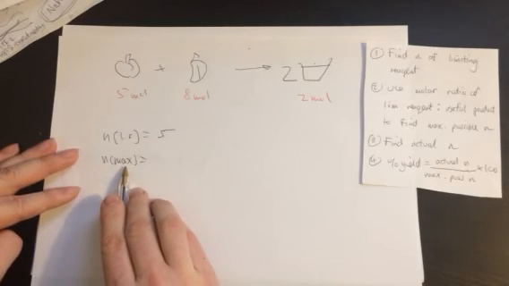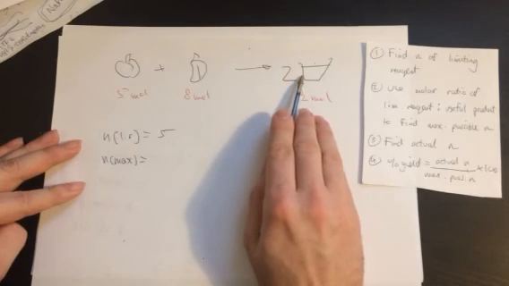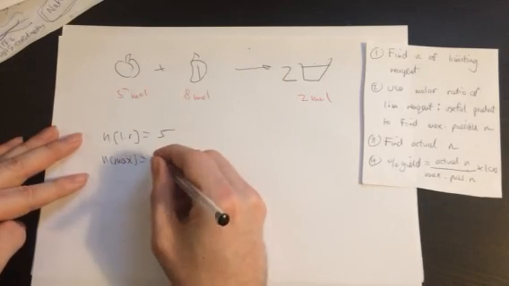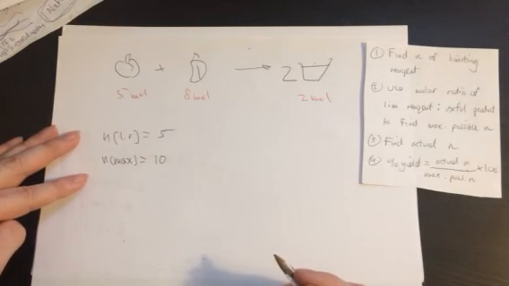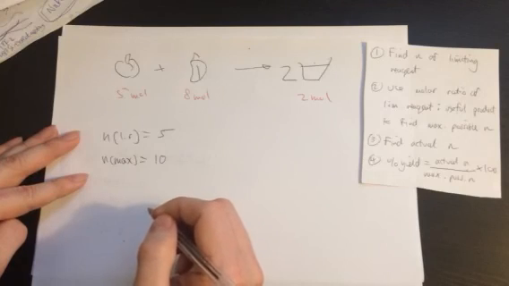We call that the maximum possible. Now, for every 1 apple, I'll make 2 smoothies. So if I have 5 moles of apples, I should end up with 10 moles of smoothies.